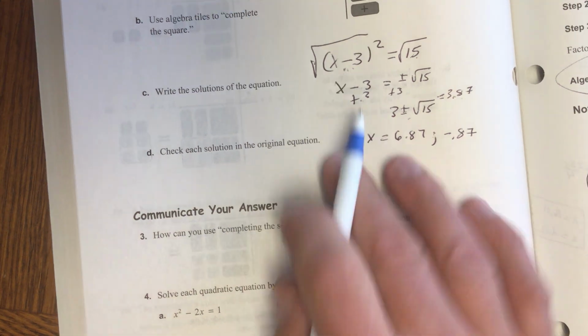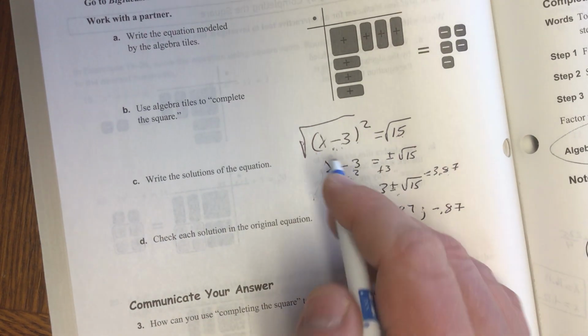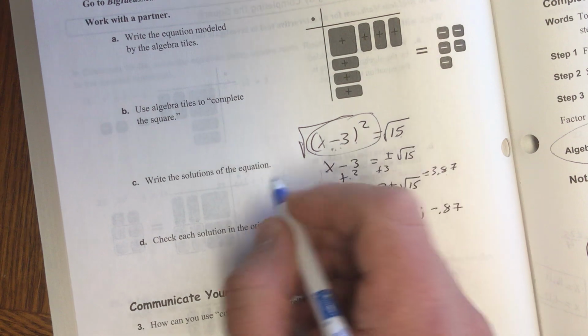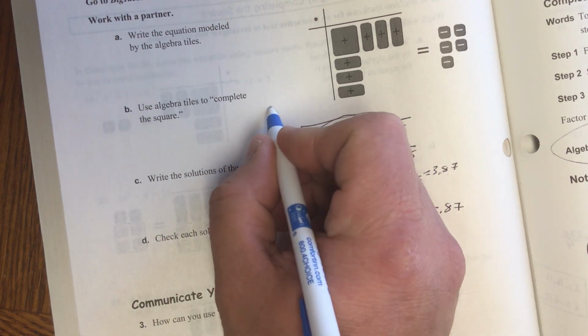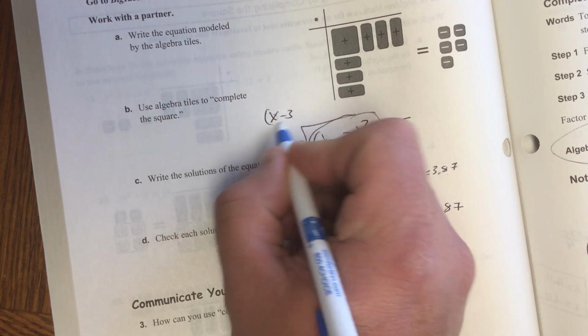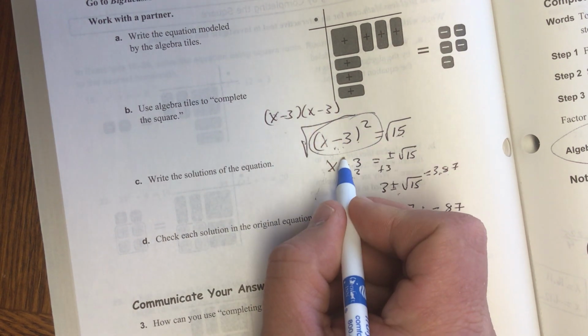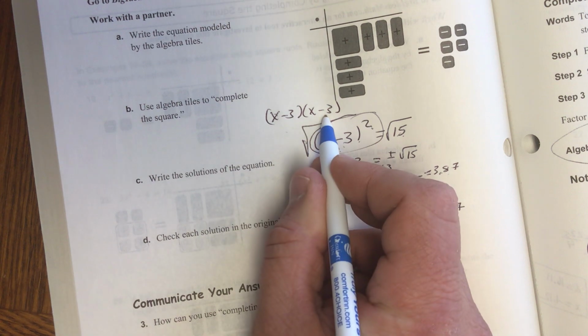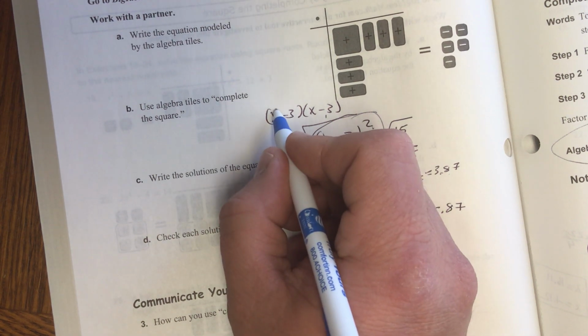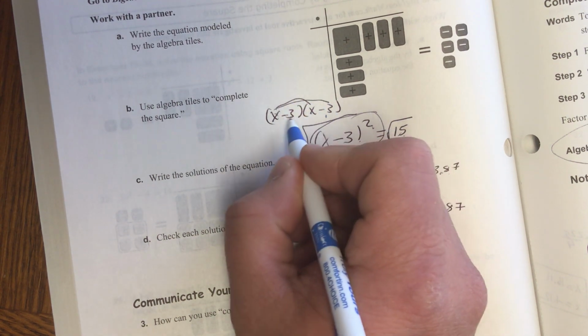If you think about this value right here, x minus 3 squared, what would that be if I squared it out? Well, if you think about it, it means x minus 3 times x minus 3. Now I'm just going to distribute the x. What will that give me?